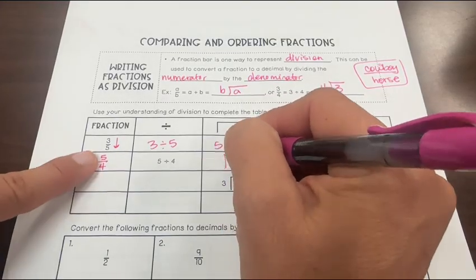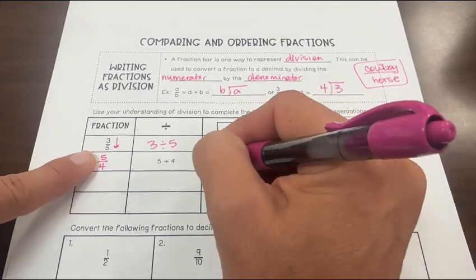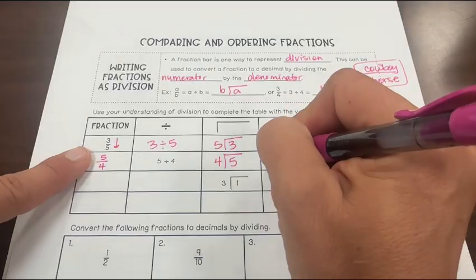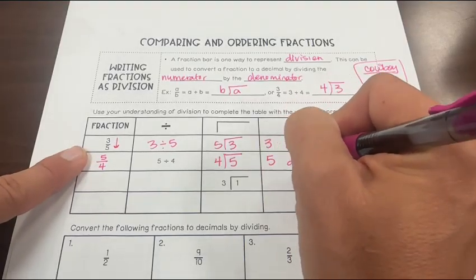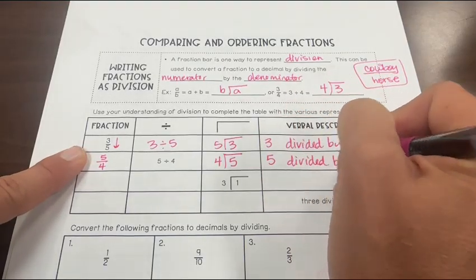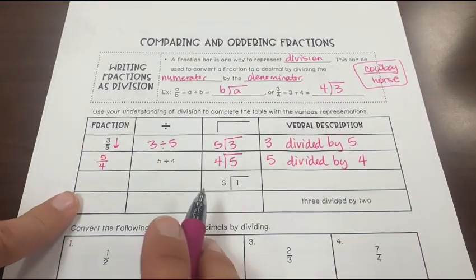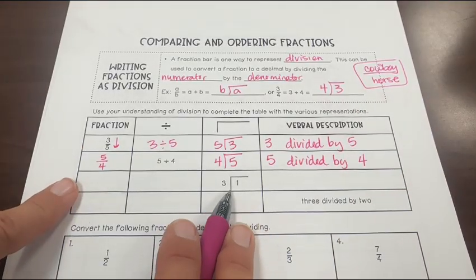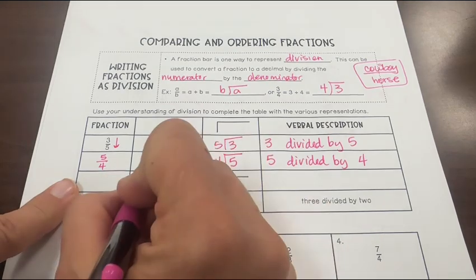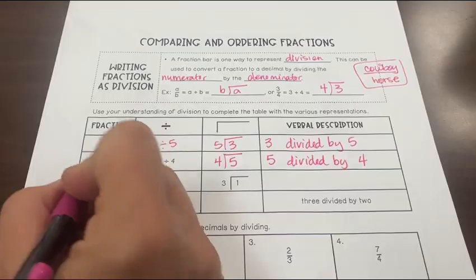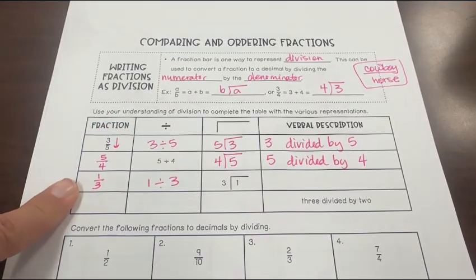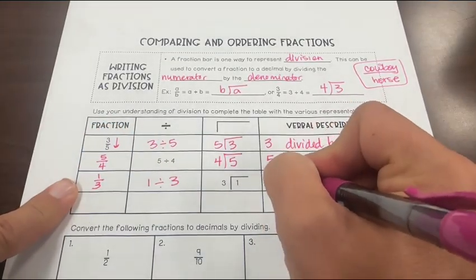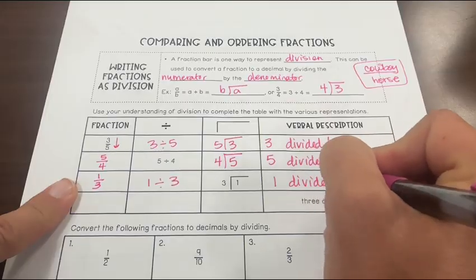Here, we would put the cowboy in the house, 5 divided by 4. And then 5 divided by 4. All right, this one, it's 1 divided by 3. So 1 divided by 3 is a fraction. And then we're going to write 1 divided by 3.